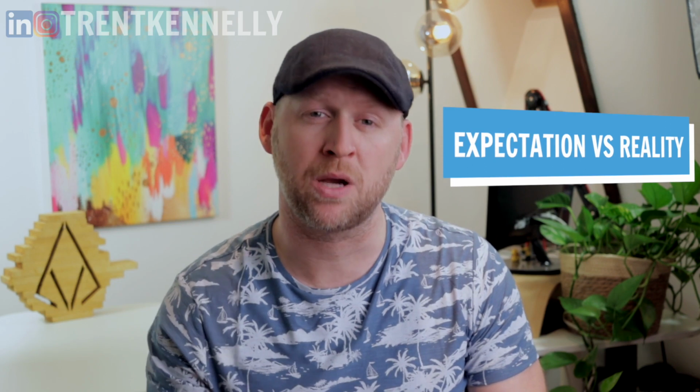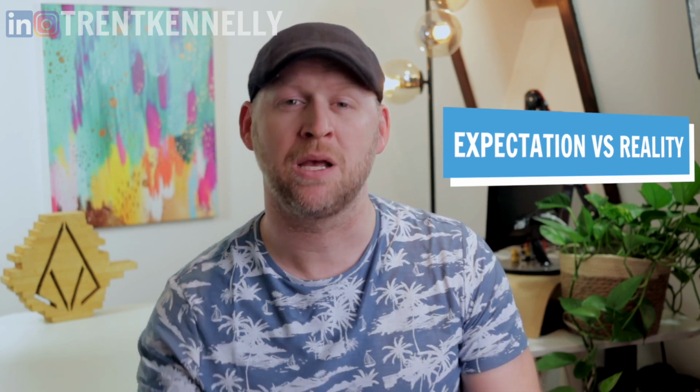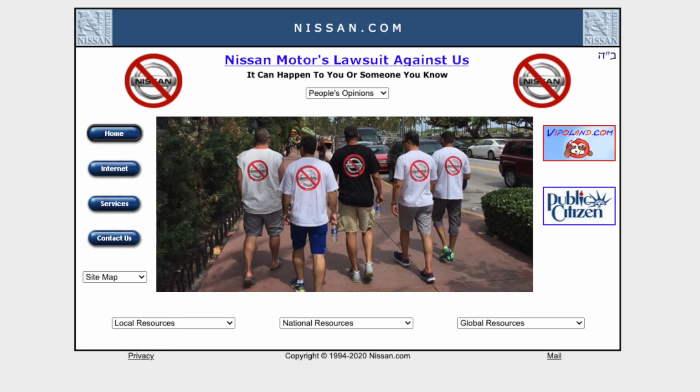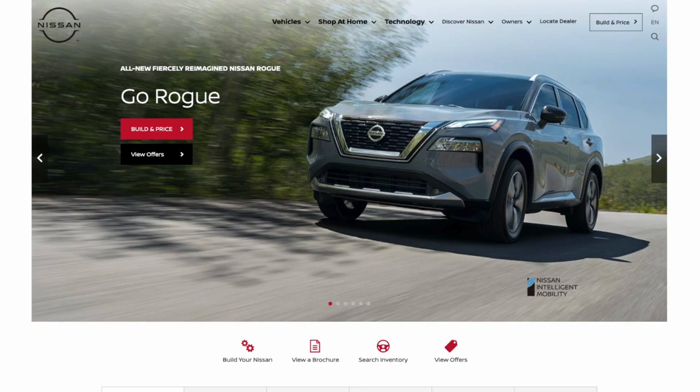Okay, so how can you tell what's hanging people up? The first question is expectation versus reality. Are people coming to the page getting what they expect? A great example here is Nissan.com versus NissanUSA.com. Nissan.com, you might think is owned by Nissan Motors, but it is not. There's another group that got there first. It's a Japanese family name. They got there first and they're allowed to use it. They actually have the right to use it. They're not squatters.